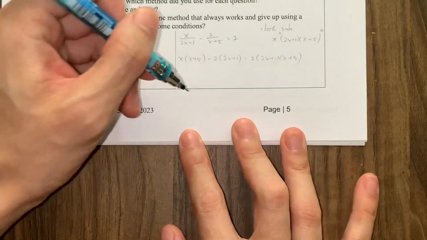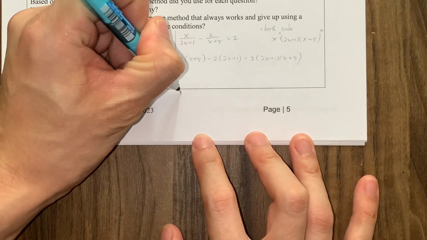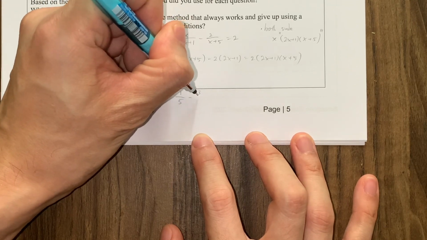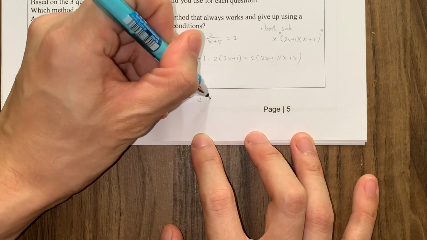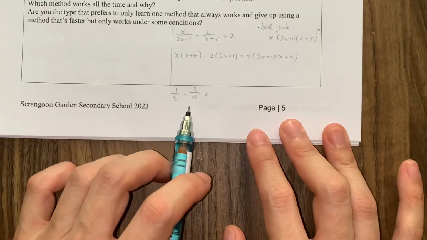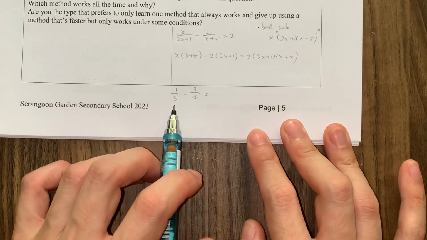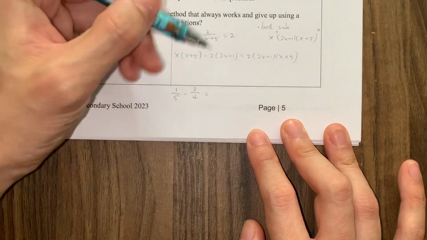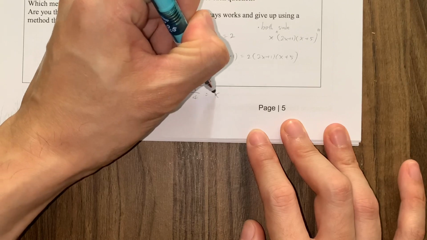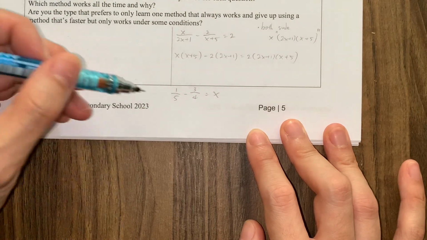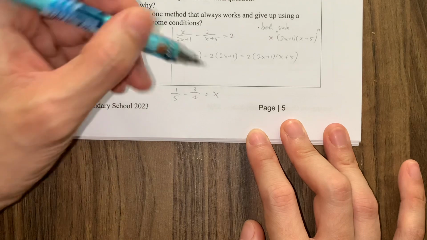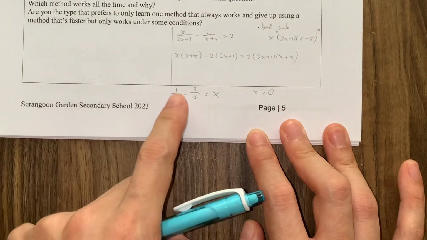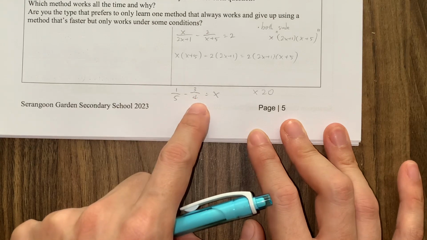Now this is similar to your primary school maths. In case you don't realize, let's say I do this. How would you combine this fraction? You will just make it 20, right? So imagine I give you something like this. If I want to get rid of the 5 and the 4, I will multiply everything by 20. 20 comes from where? 20 comes from 5 times 4.